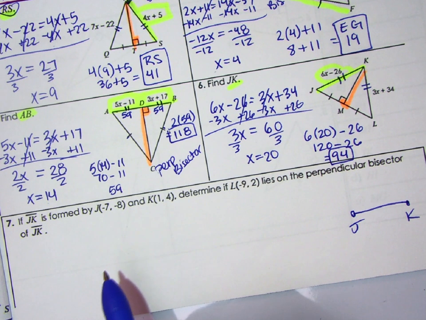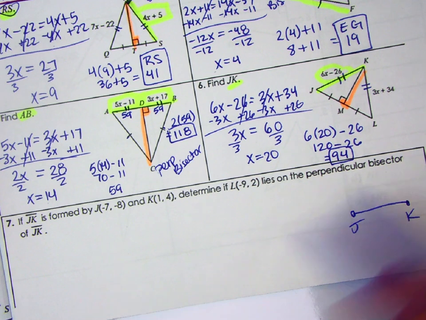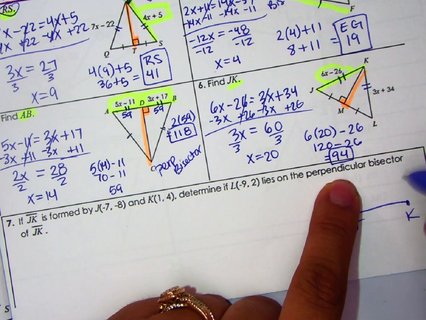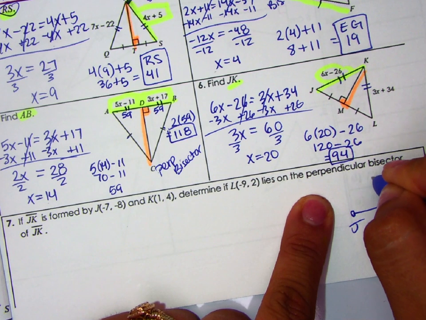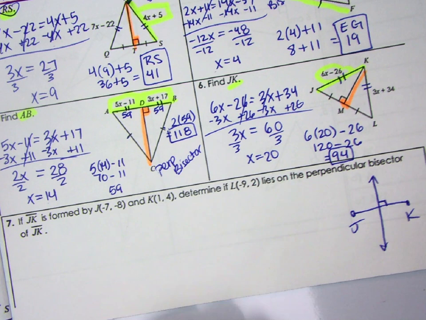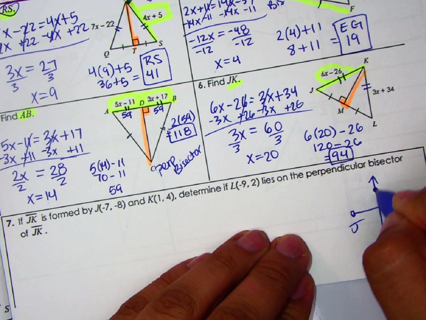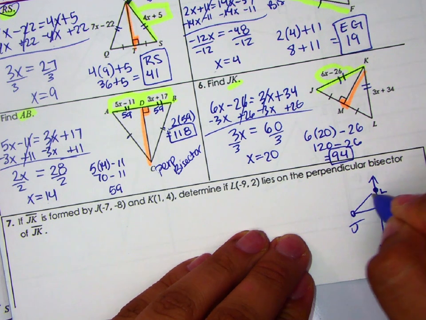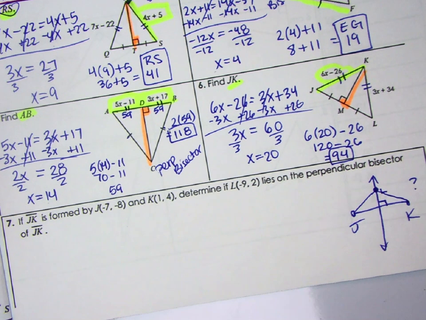And then you need to check if you have a point L lying on the perpendicular bisector, which means that you're going to have a line crossing at 90 degrees, and you're asking if a point labeled L is that perpendicular bisector or lies on the perpendicular bisector.